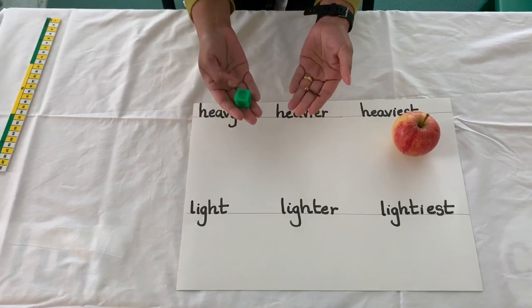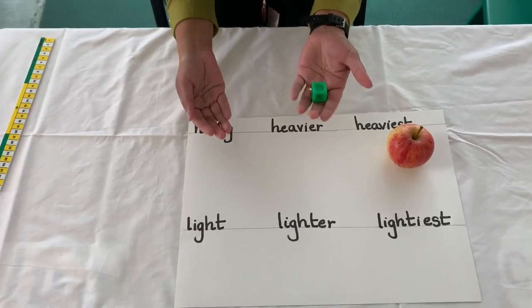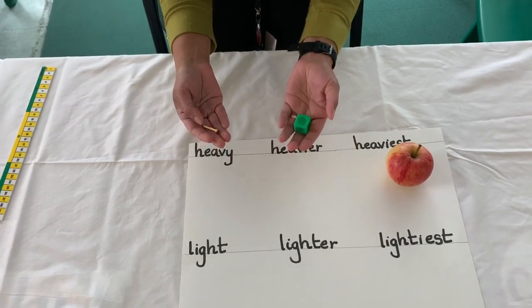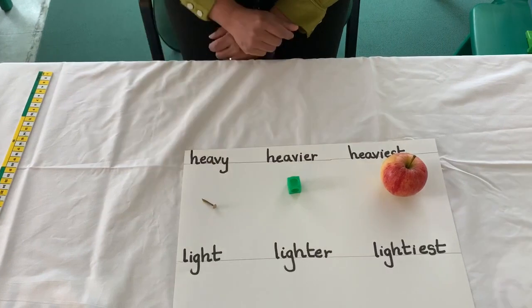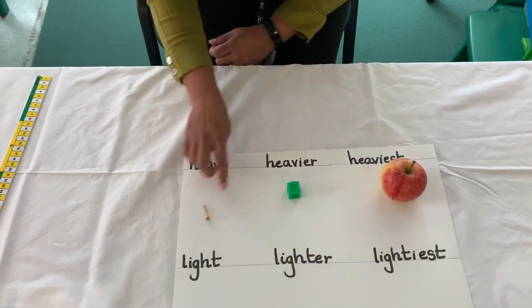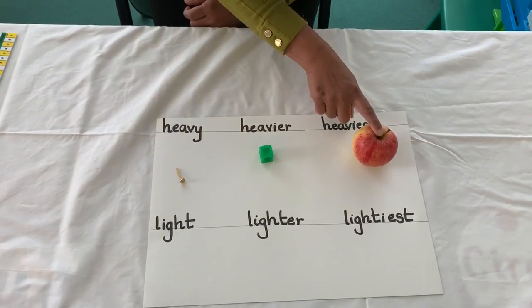Now, what about these two? So I've got the multilink cube and the split pin. Which is heavier? I feel the multilink cube is heavier than the split pin. So that goes there and split pin goes there. So split pin is heavy. That's heavier. It's heavier than the split pin. And this is the heaviest of all.